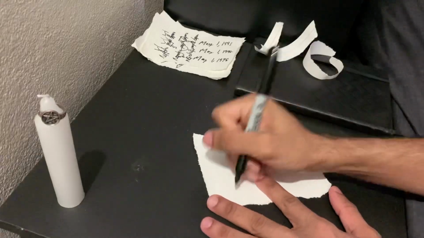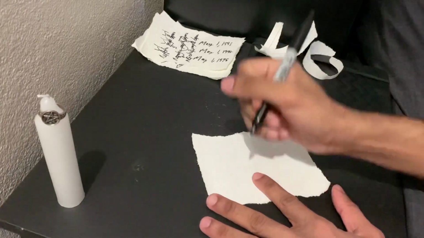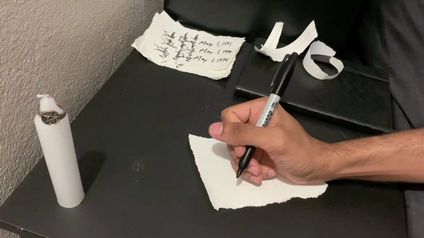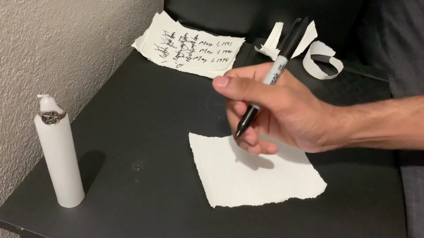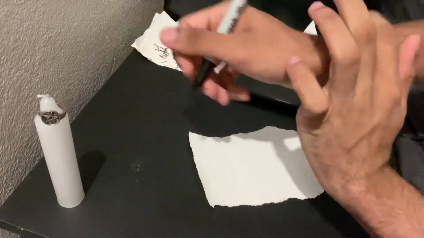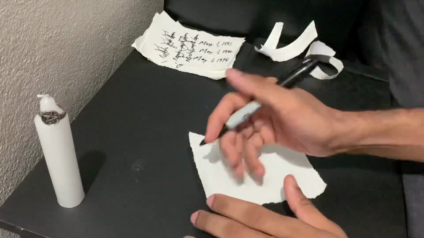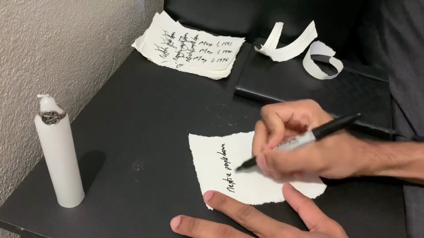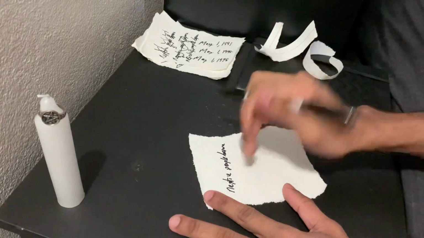And as you are writing, I want you to visualize the energy of your thoughts and your feelings going down from your mind or your body overall, wherever your center is, through your hand into the pen and into the ink that you are writing. So I made a mistake, but it's fine. The intention is still there. That's what matters.